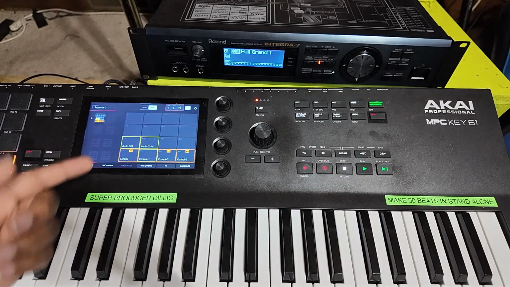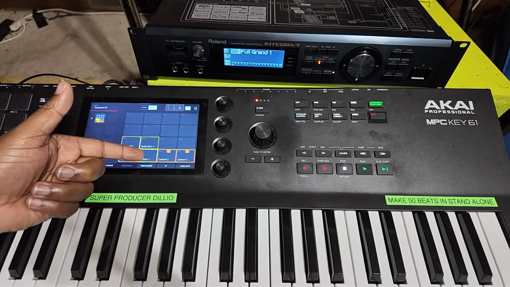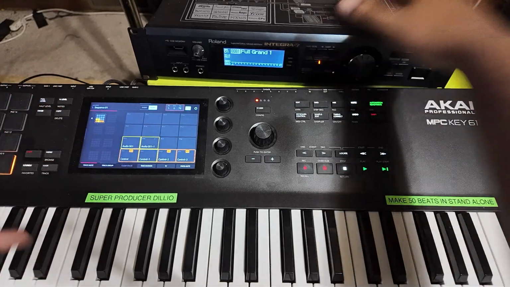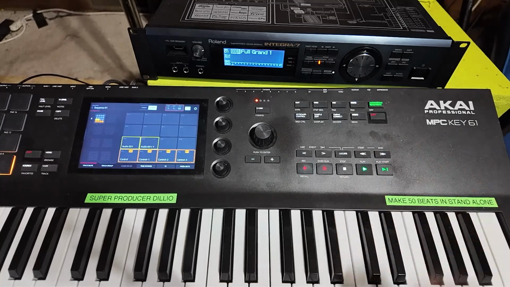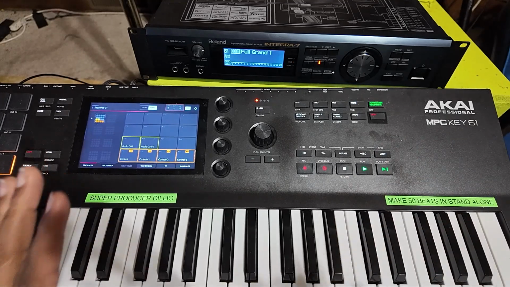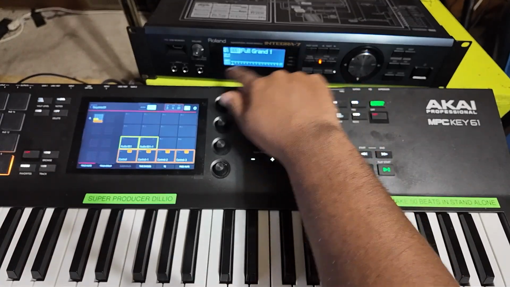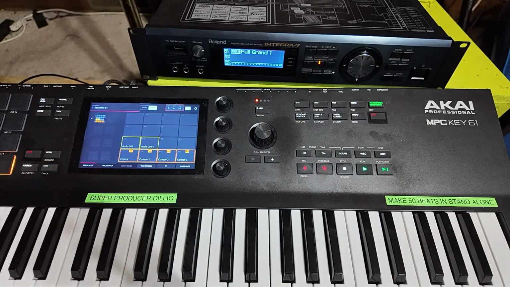Now I don't need to hear the audio from the bass track and the MIDI track at the same time being triggered in real time from the Integra 7, so I'm going to mute that one. That's all audio right now. There's no MIDI going on right now because we captured it in audio.